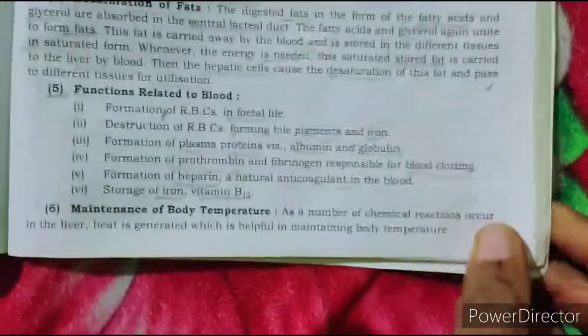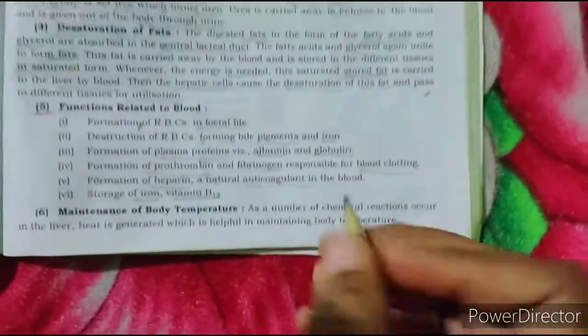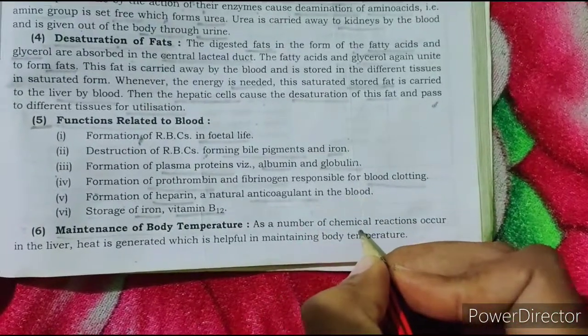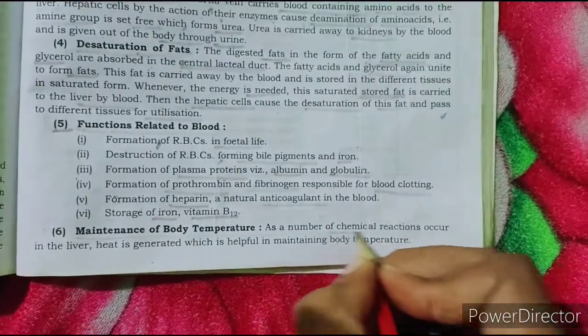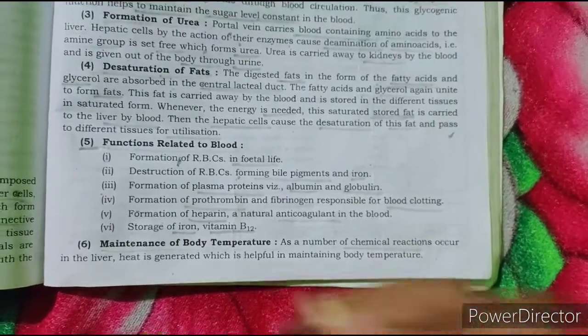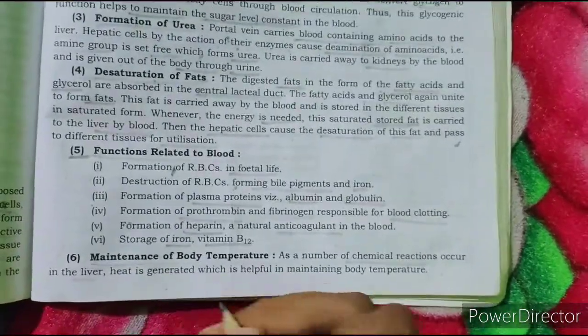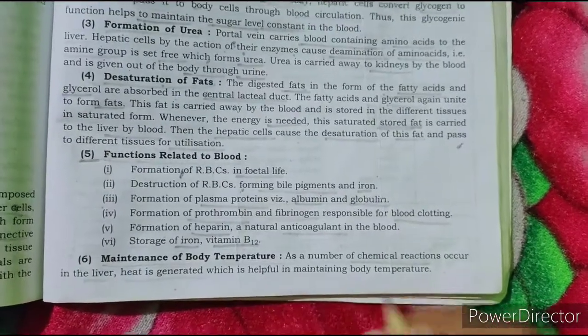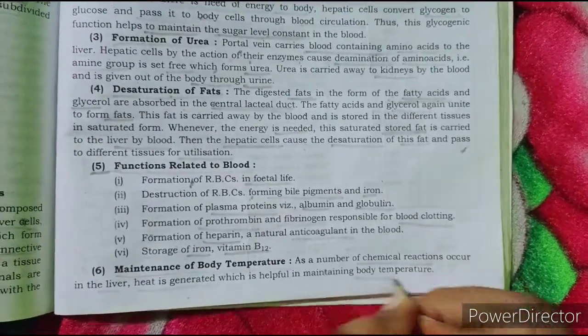Okay, then the maintenance of body temperature. As a number of chemical reactions occur in the liver, heat is generated, which is helpful in maintaining the body temperature.